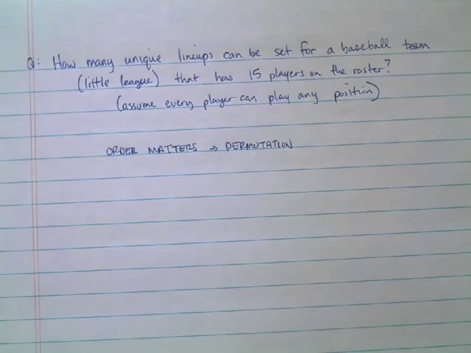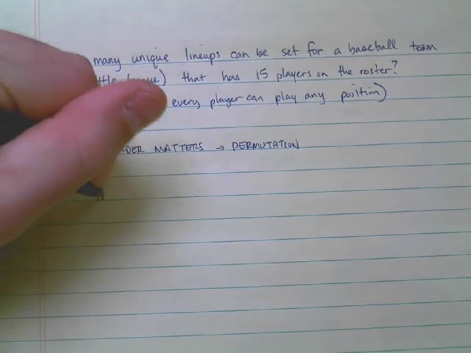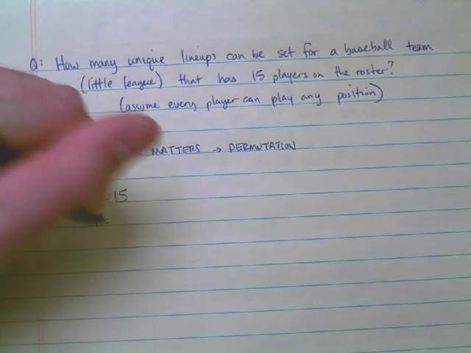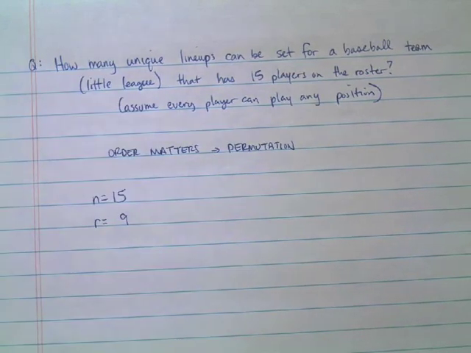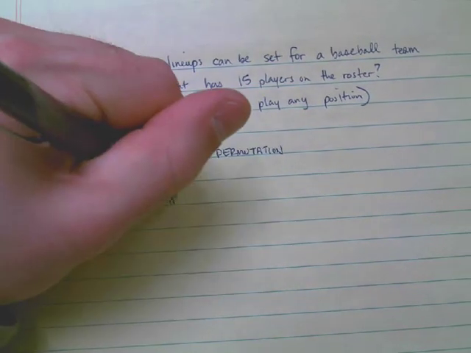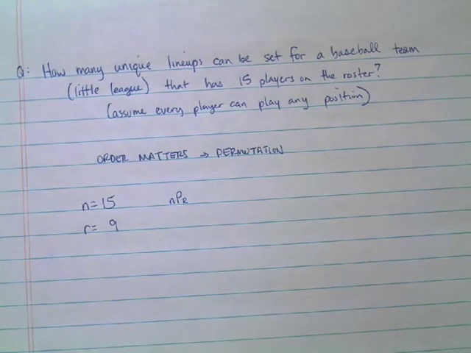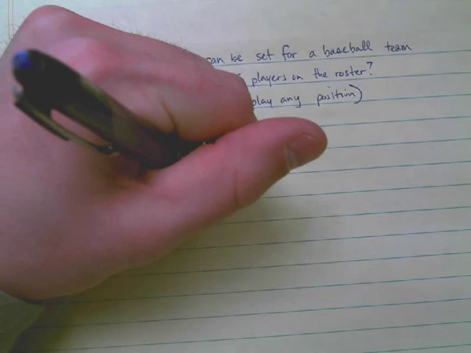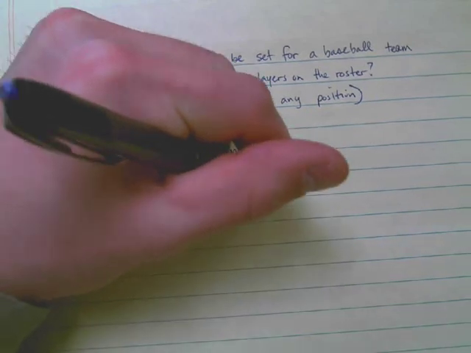So really what I'm saying is I have a group of 15 kids, and I want to be able to select 9 of them at a time. The formula then goes like this. I'm going to use nPr, which means that I'm going to take 15 factorial over 15 minus 9 factorial.